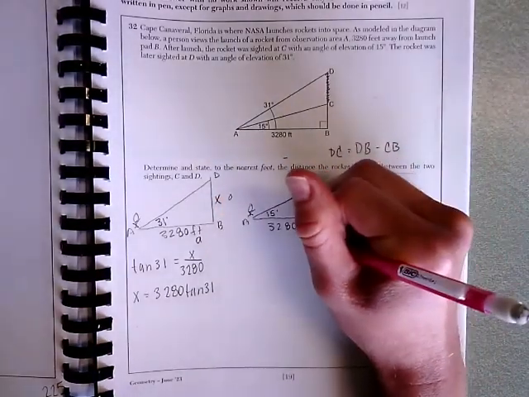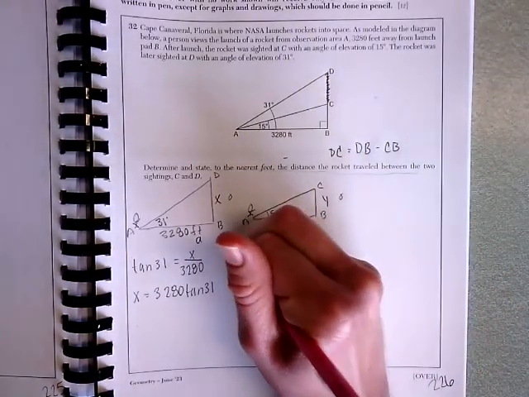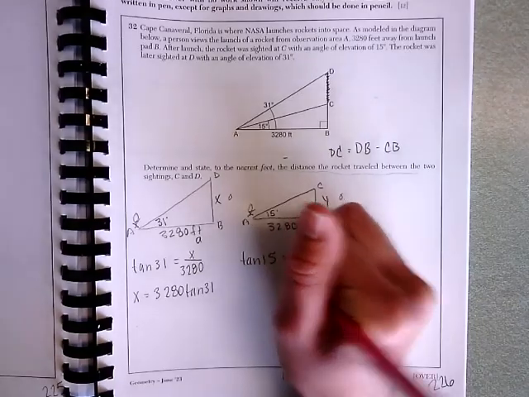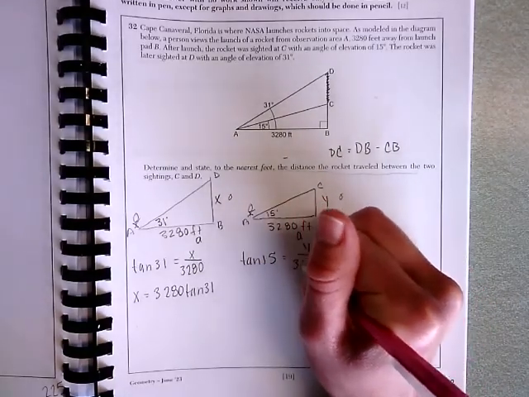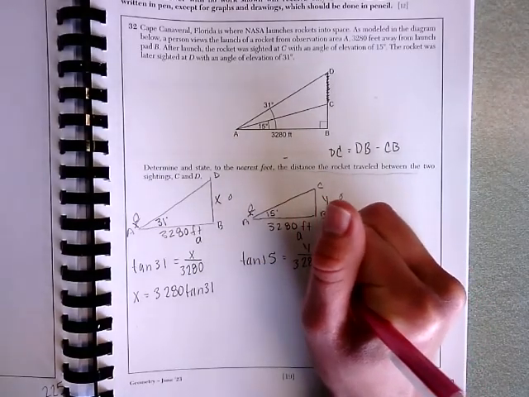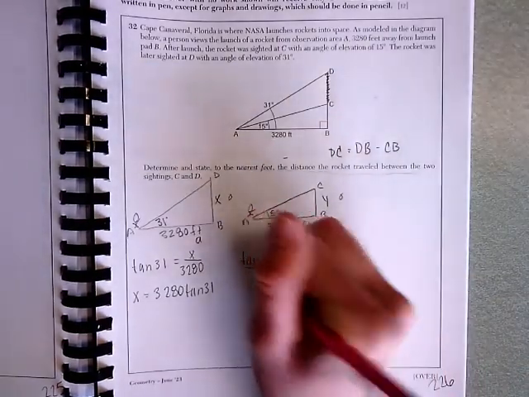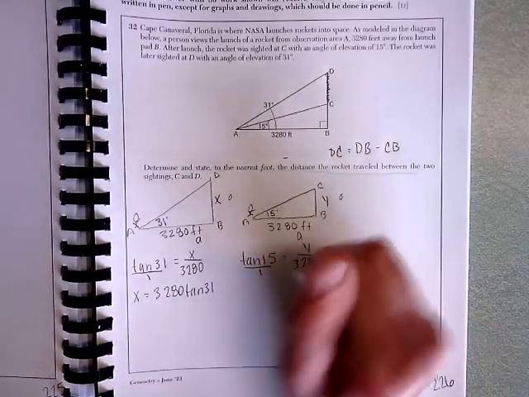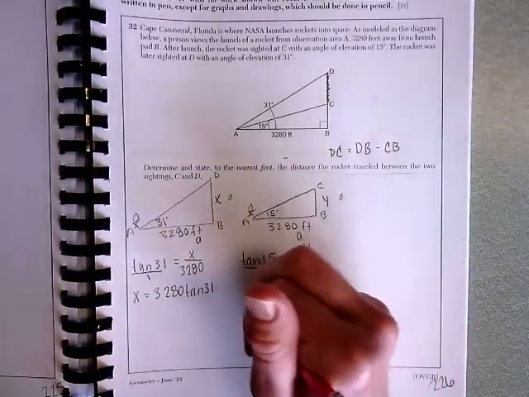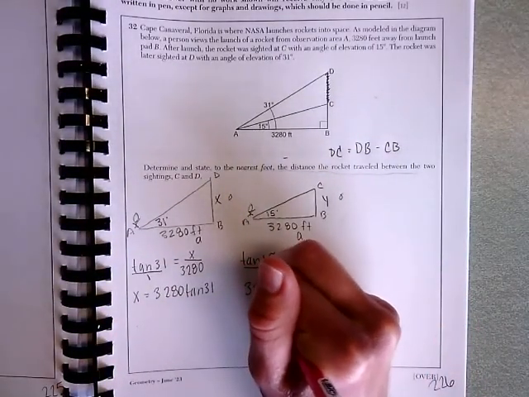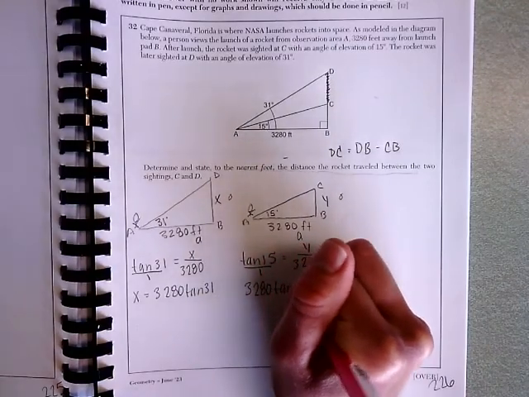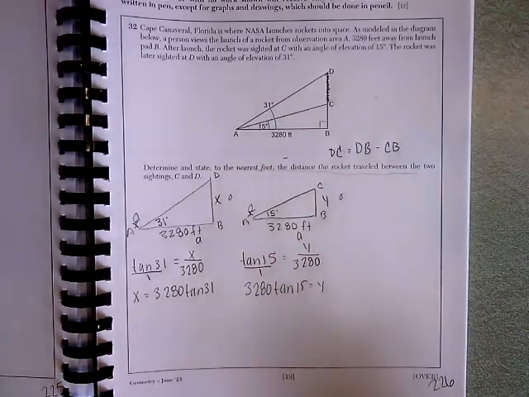This is my opposite. This is my adjacent. So tangent of 15 is equal to Y over 3,280. Now we're going to cross multiply. That's what I did over here, so that's what I'm going to do over here. So 3,280 times tangent of 15 is equal to Y.